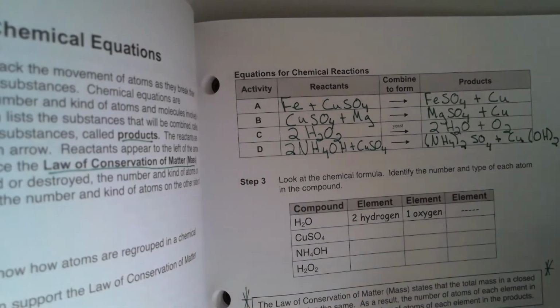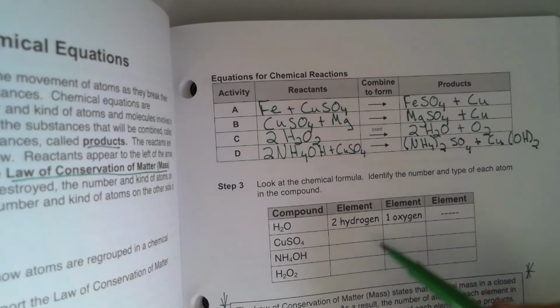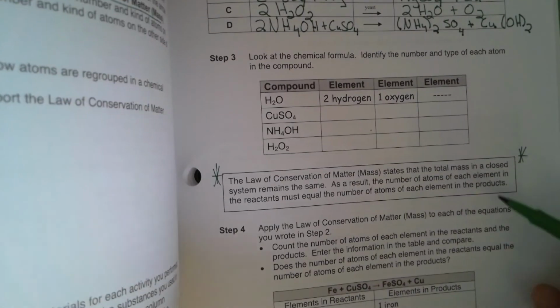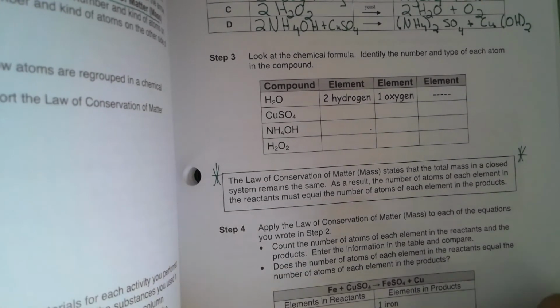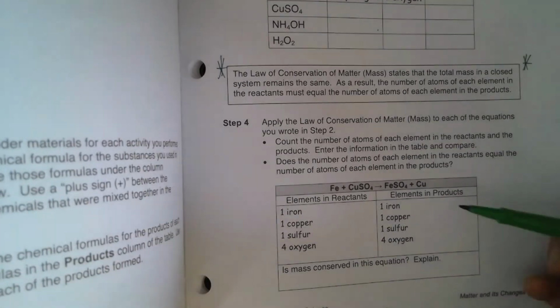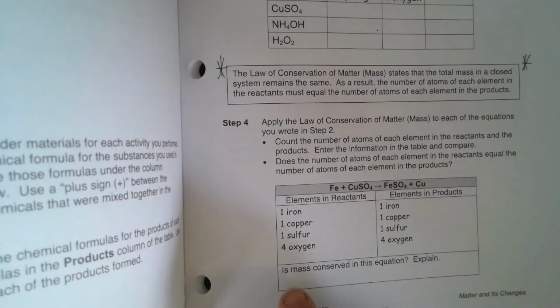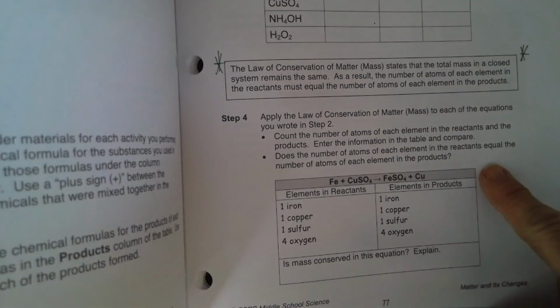So now you'll use this information here to count your elements. Make sure you understand the law of conservation of mass by reading this. And this is the example that they have. They're going to show what were your elements in the reactants, what are your elements in the products, and then say whether the law of conservation was met.